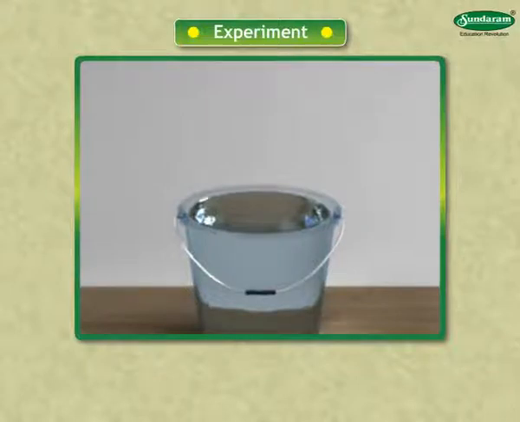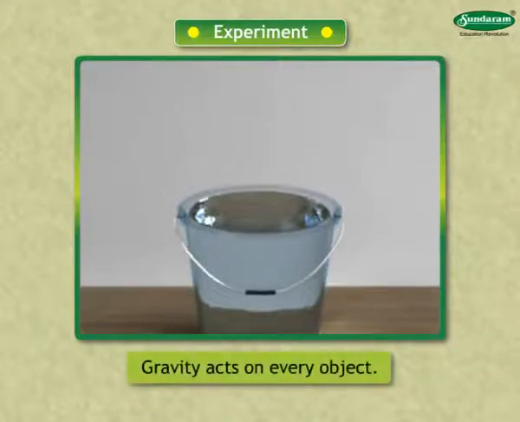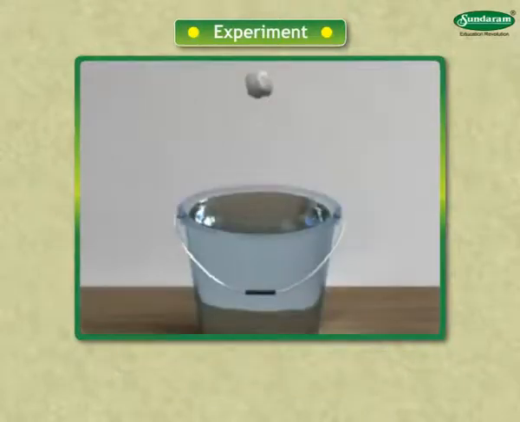Why did the stone move? What was the force acting on it? Gravity acts on every object. This is the force that makes the stone come down from a height. As it falls, its motion increases continuously. The greater motion makes the plopping sound louder.